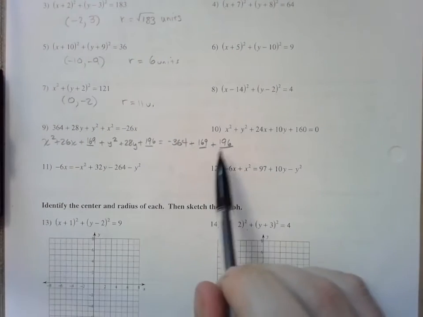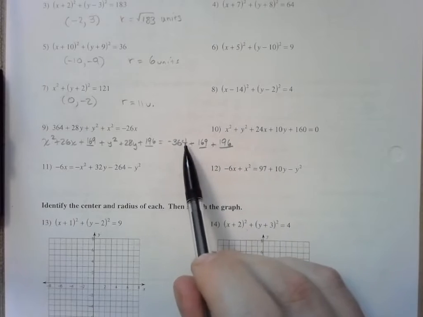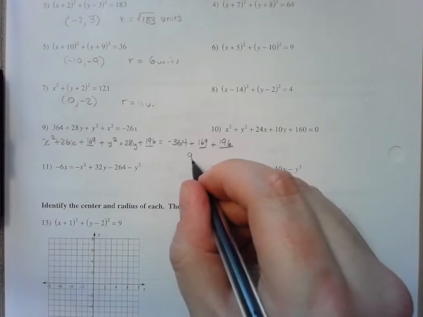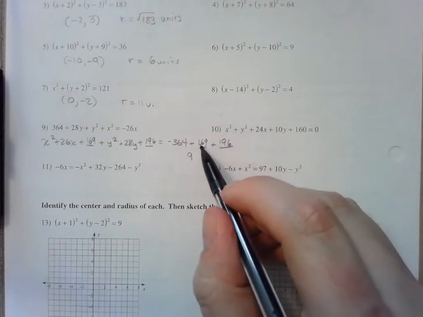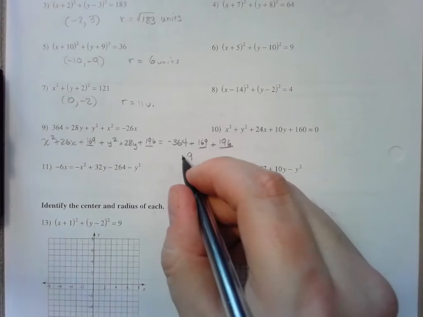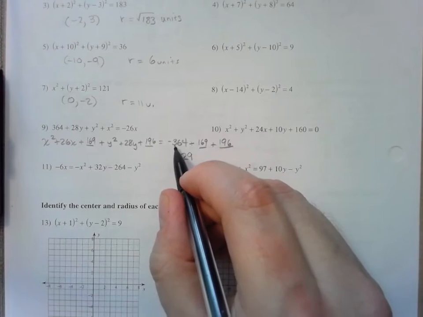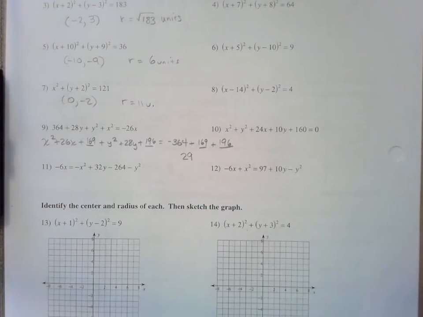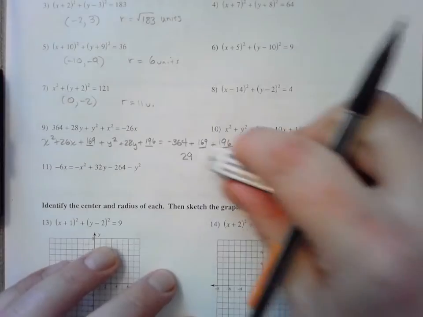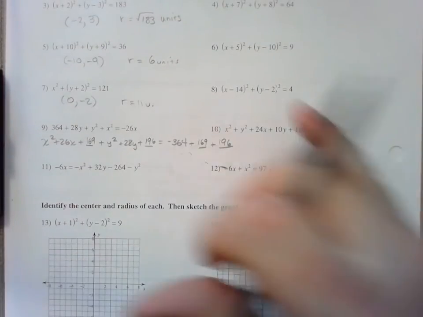Alright, let's take a look at the ones place. I got 10, I got 19, carry a 1. 9, 15, 21 with the one I carried is 22, carry a 2. 1, 2, oh, I forgot this is negative. Alright, back to the old drawing board.